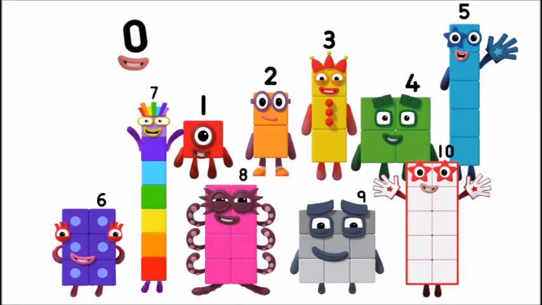Alright, I'm going to explain number block designs. So first, I'm going to have to explain the first 11 number blocks, from 0 to 10. These are the simplest designs because they are just 1 to 10 and 0.